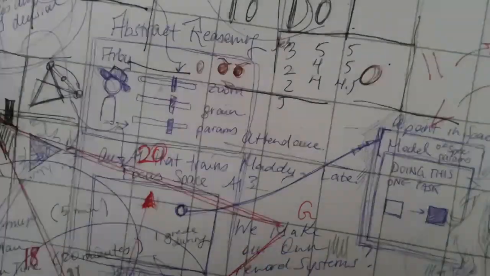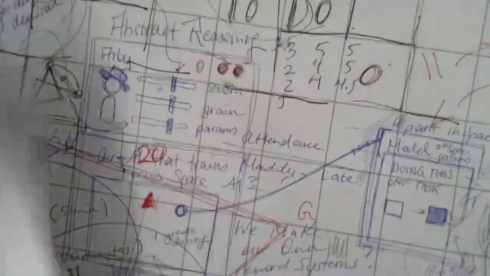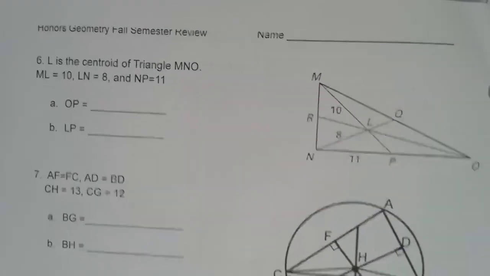Oh, oops, wrong page. All right, this is the last page for Unit 4, Part 1. Then we'll do Unit 4, Part 2 if we got time.